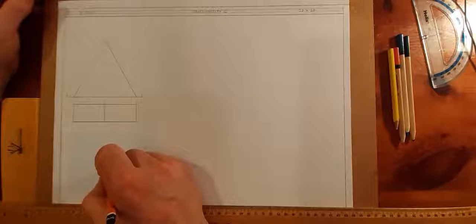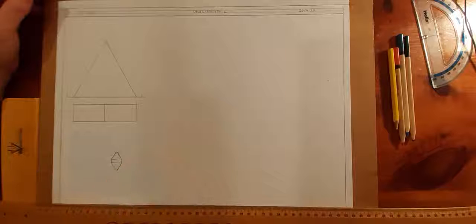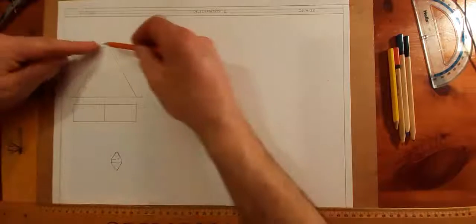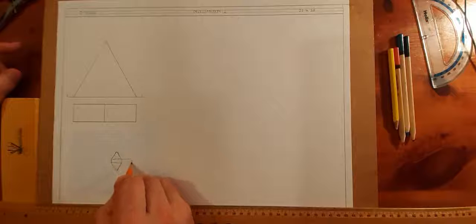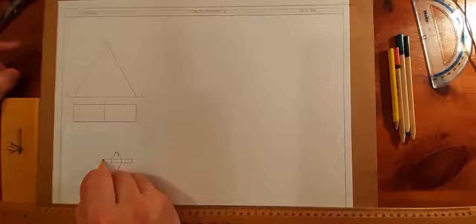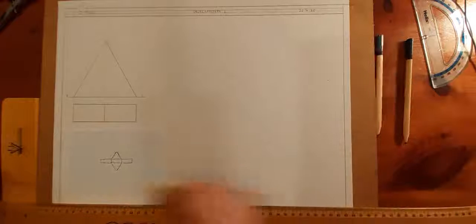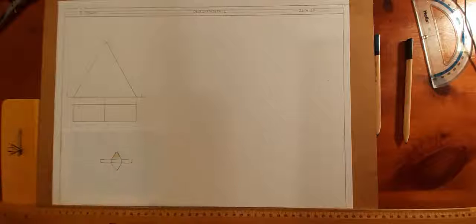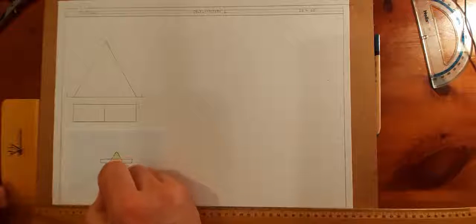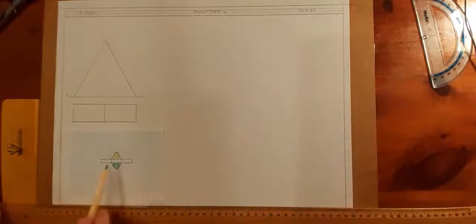I might flop down the front there, and then the 2 sides could come out. We could put one out here and one out there. Now that would be one possible development. So that's the back, the front, and then our 3 sides here.